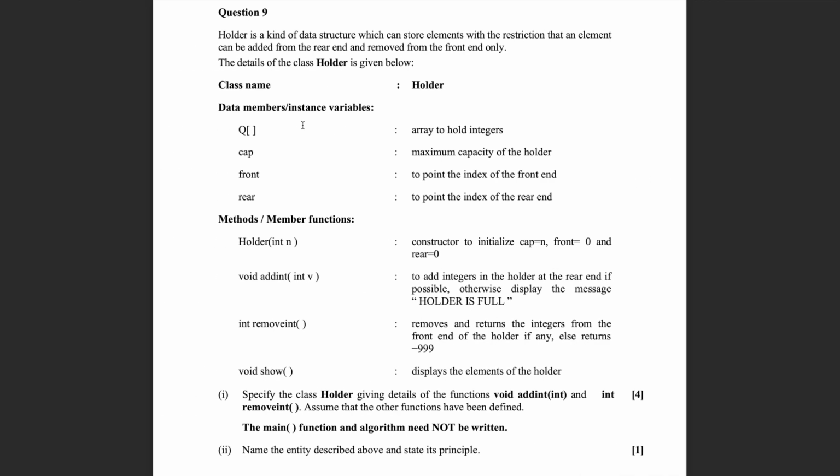So let's begin. Whenever I solve ISC Computer Science board papers, I always recommend that you read the question very carefully from the first letter to the last letter. So take a minute and give it a complete reading. Alright. So there is a class holder that has data members and these functions, and you have to give the details of functions add int and remove int only. Okay. No main function and no algorithm needed. And you have to assume other functions are defined.